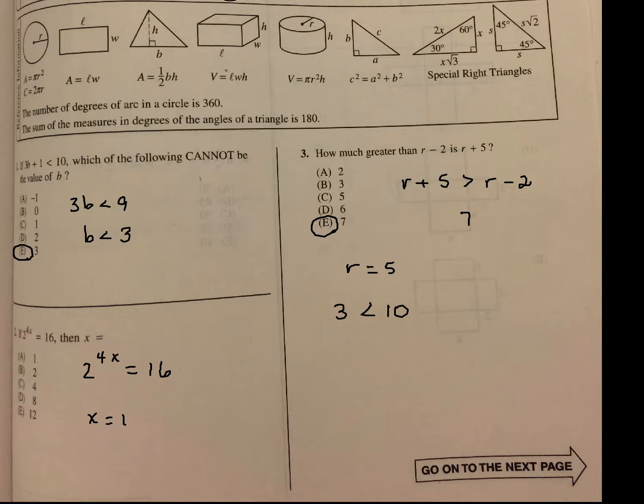All right, next one. Let it load. My internet's really slow today for some reason.